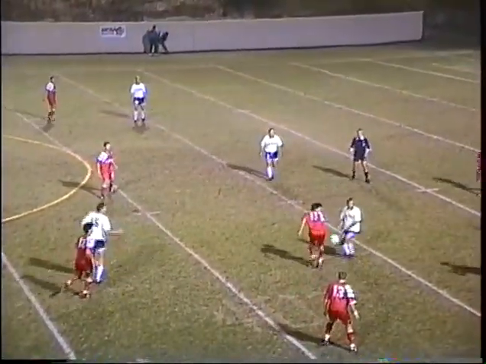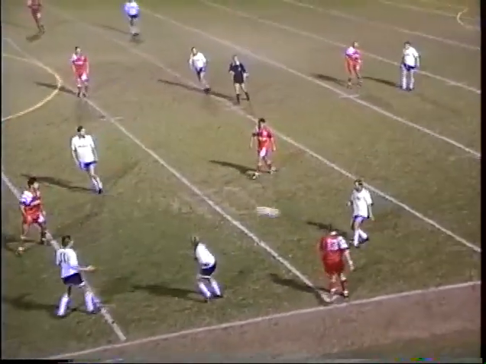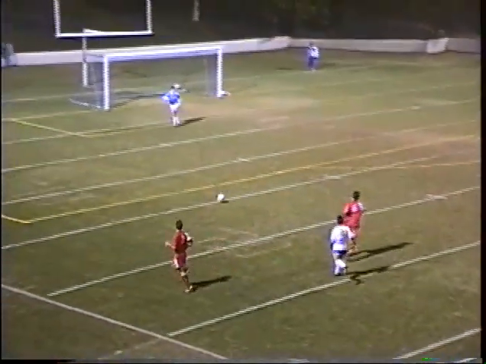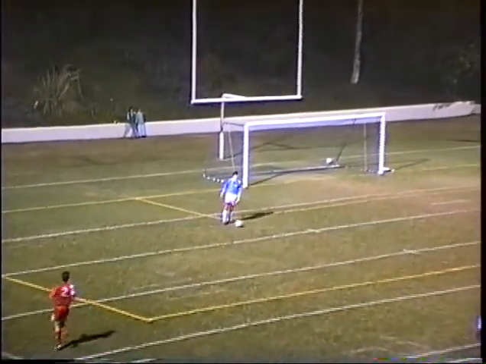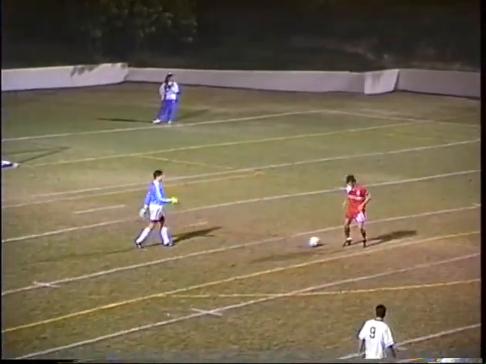And USD has the ball now, trying not to get careless. And there's Guillermo Jara. He had a hand in keeping the ball down there.